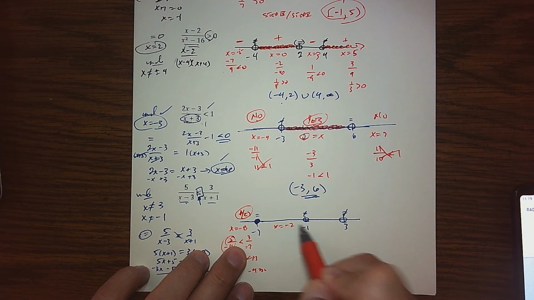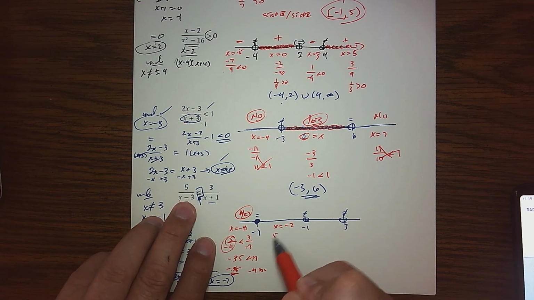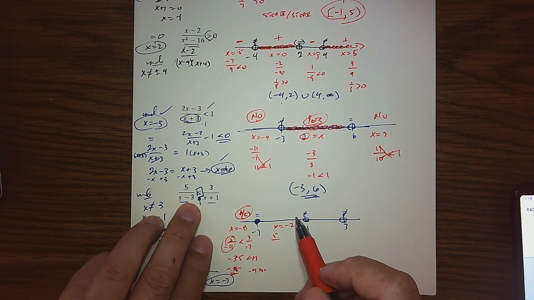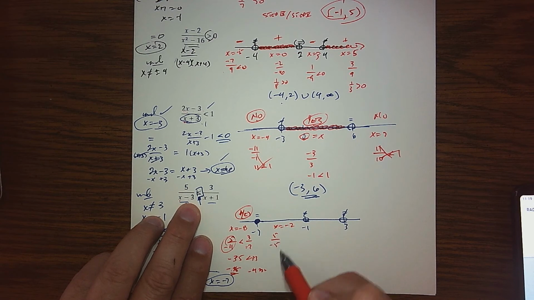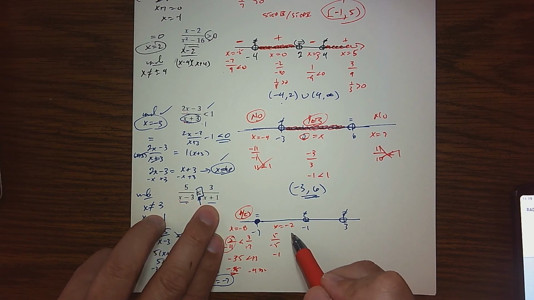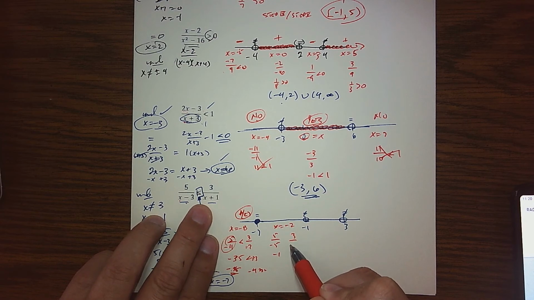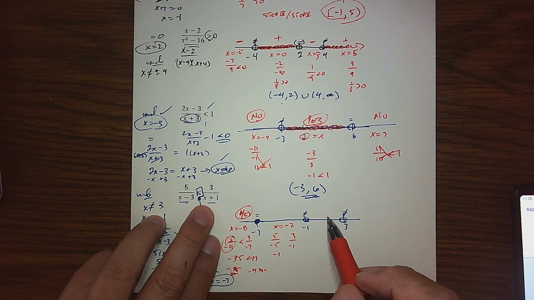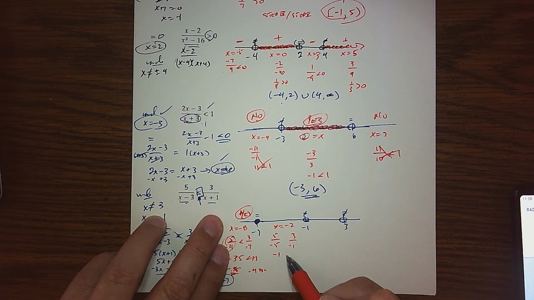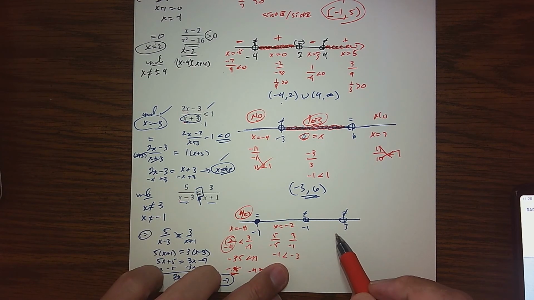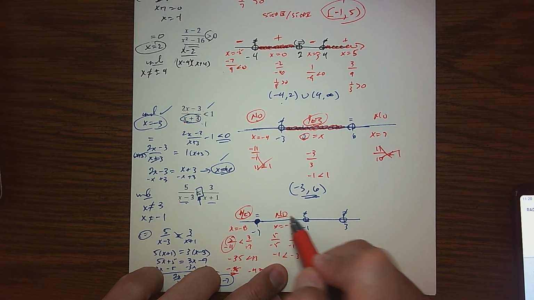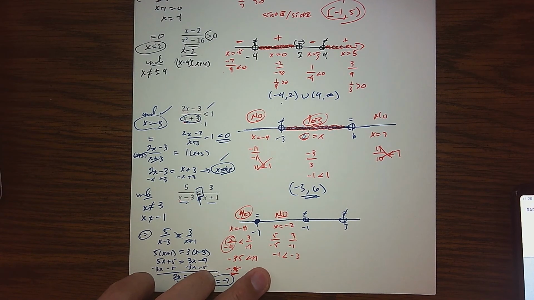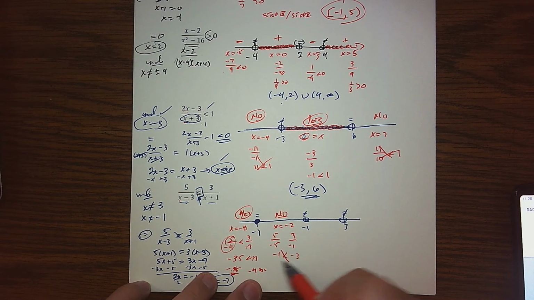x equals -2 is in the next interval. So we get 5 over -2 minus 3, which is -5, so we get -1. Over here we get 3 over -2 plus 1, which is -1, so -3. So is -3 less than -1? And the answer there is no. In terms of number line, that's not a true statement.